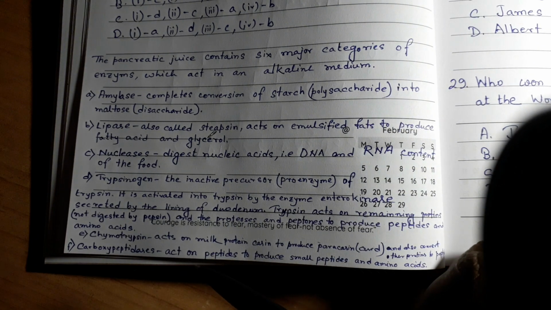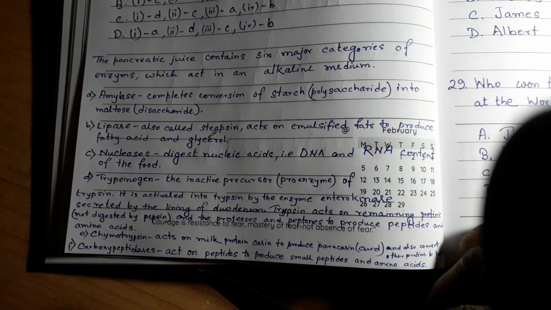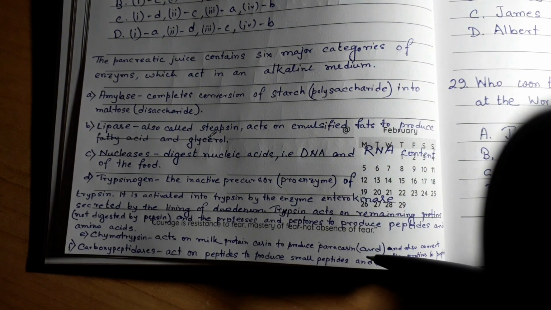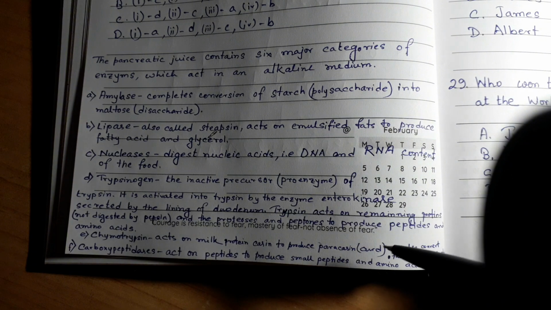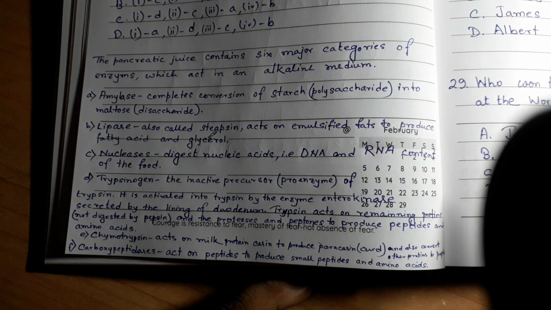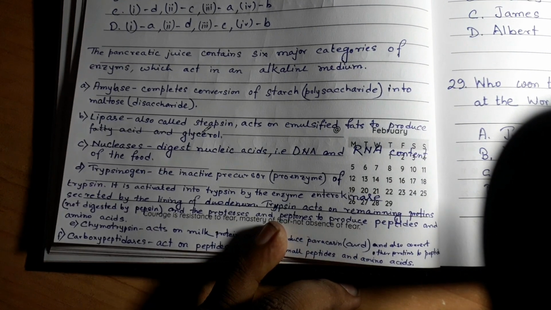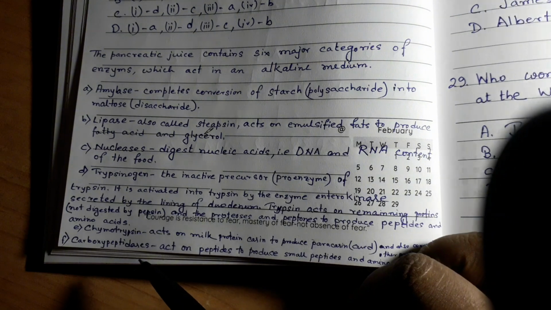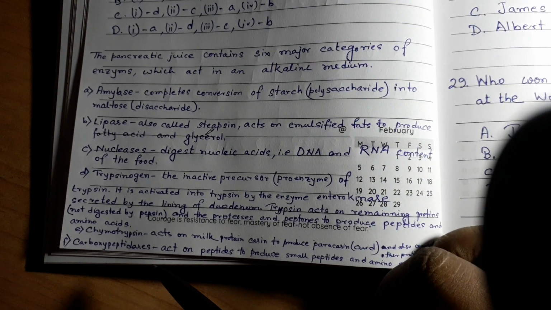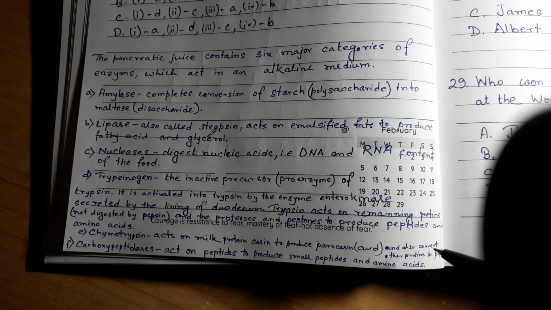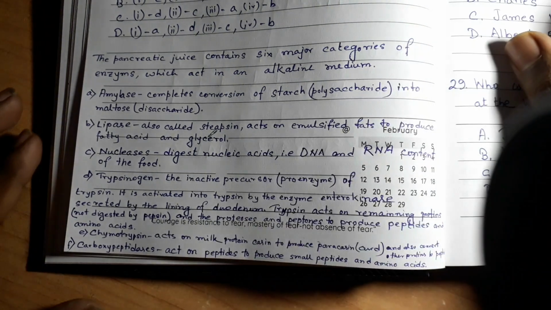Then chymotrypsin acts on the milk protein casein to produce paracasein, that is curd, dahi, and also converts the proteins to peptides. Last but not the least, carboxypeptidase acts on peptides to produce small peptides and amino acids.